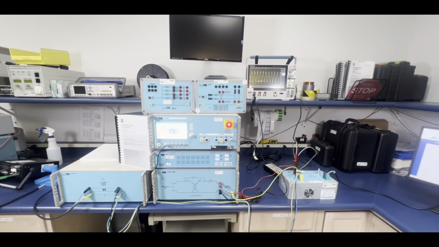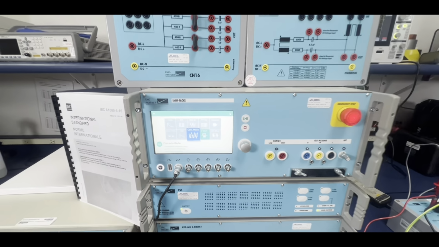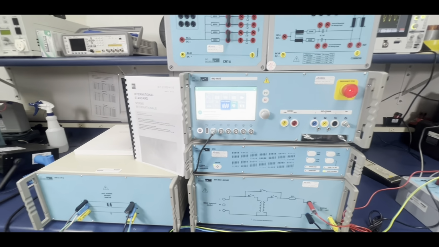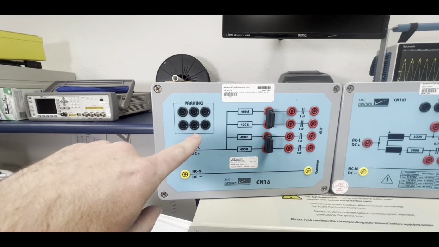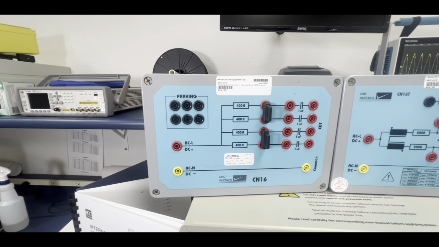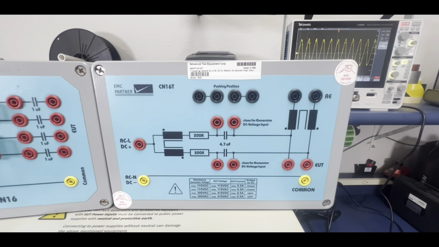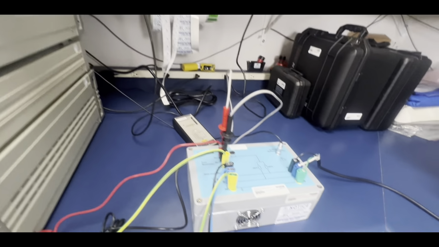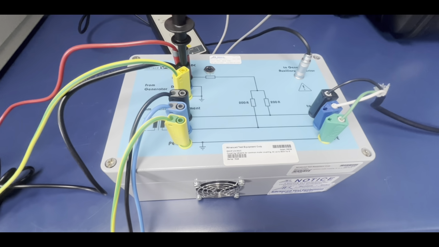Here we are with an IEC 61004-16 test setup using all this EMC partner equipment. We have multiple different coupling networks. This one is for doing standard AC line equipment. This can be used for telecom line equipment. And then we have another coupler here for inducing the DC disturbance.